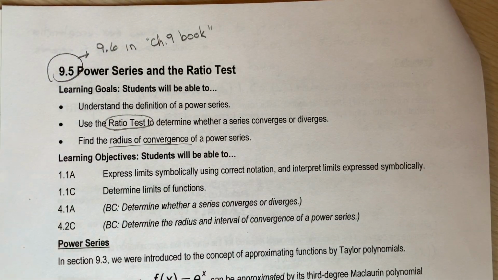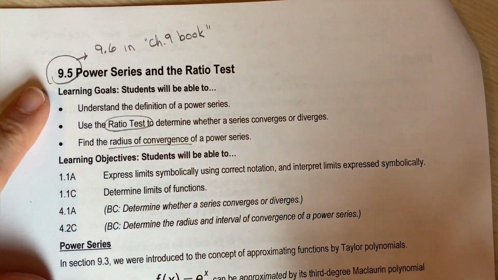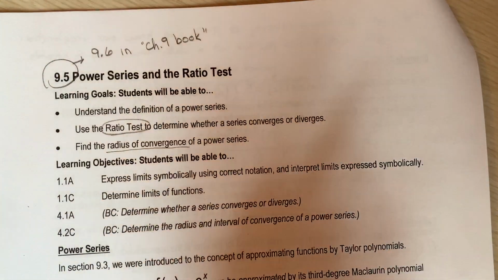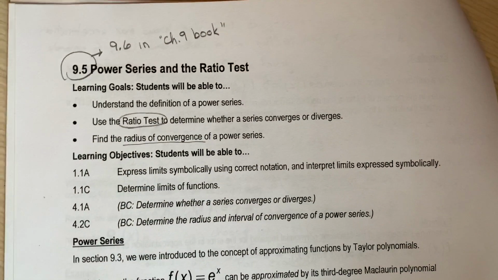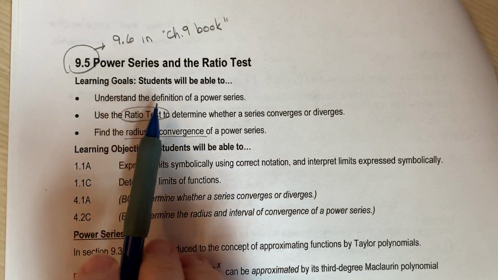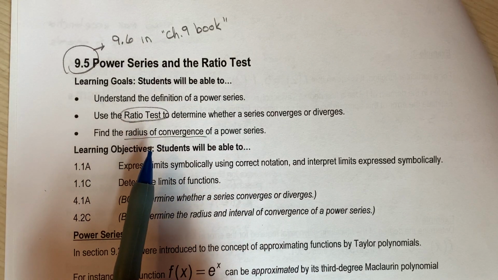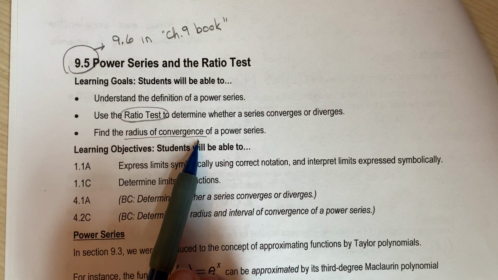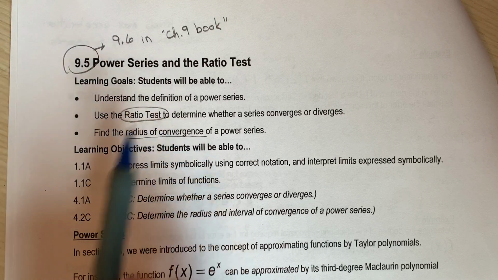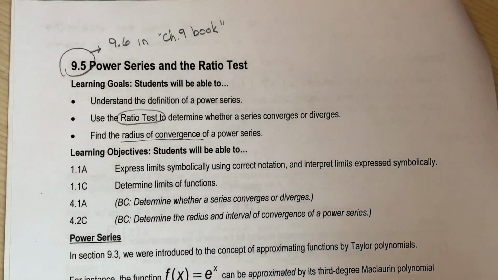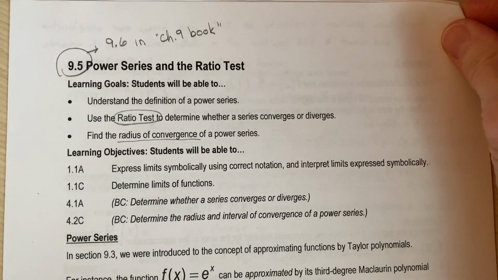This video is for section 9.5 in your notes, which in your chapter 9 book will be section 9.6 because we skipped a section. There'll be two videos. In the first one, we're going to talk about what a power series is and look at radius of convergence. And then in the second video, we'll look at the ratio test. So you can take a look at your learning objectives.